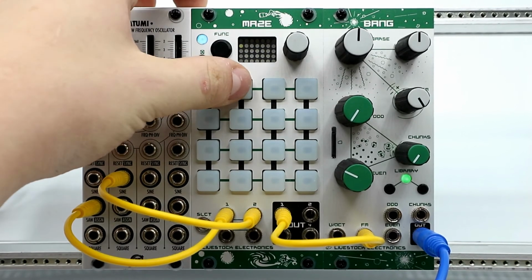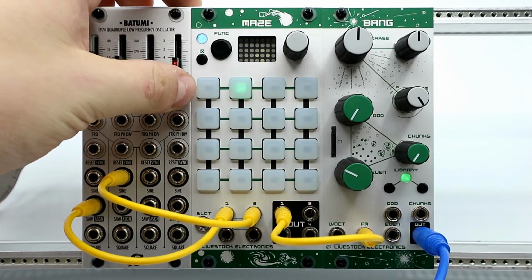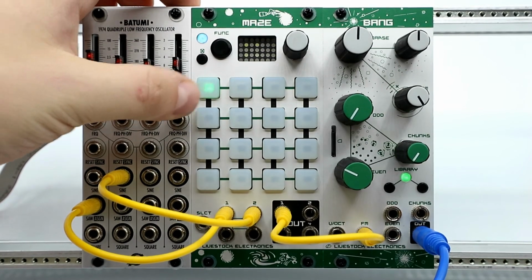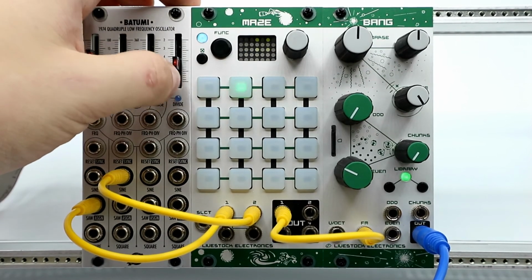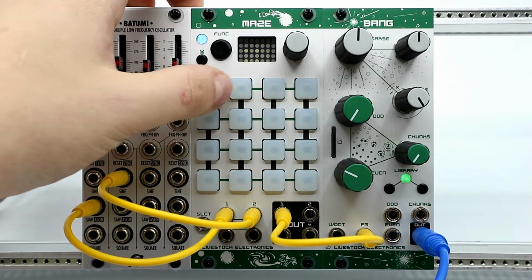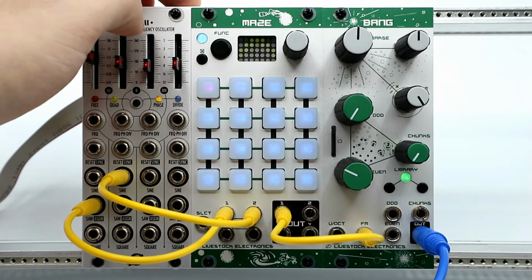So when I change the preset now, it will morph from one to the other. You can also see this happen in route mode.